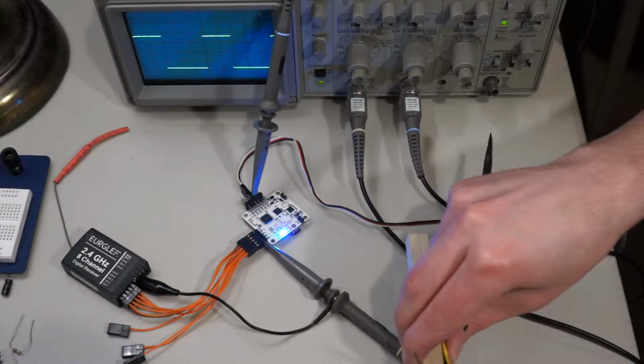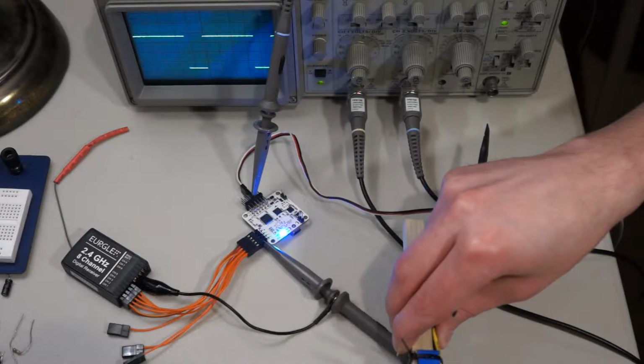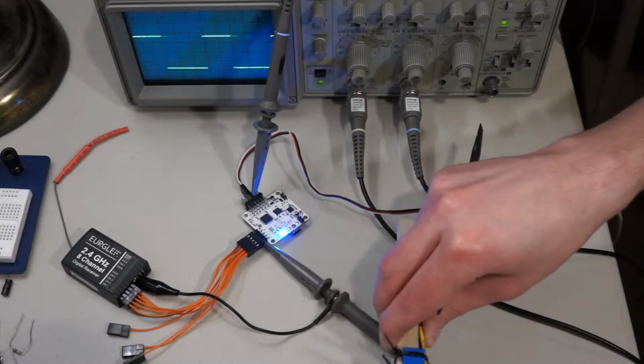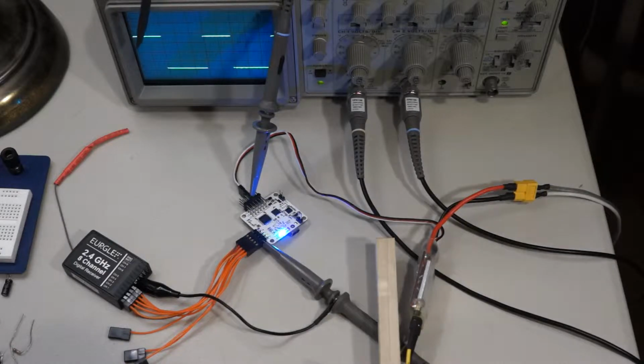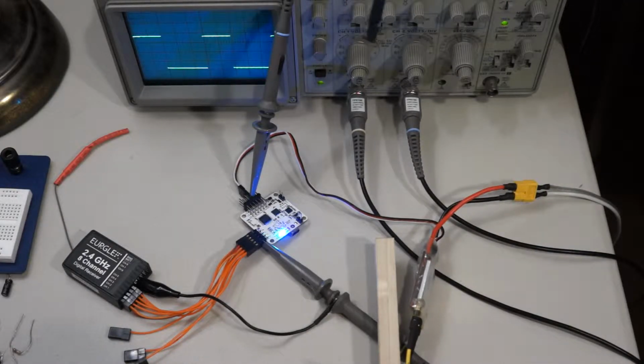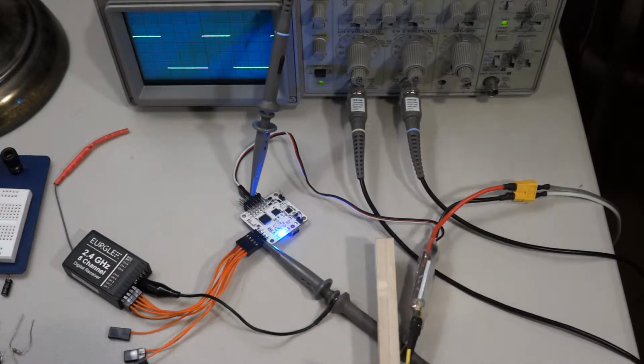Now if I run through the throttle range, you'll notice that we still have a little bit of a pillow up here. This pulse doesn't make it all the way across. The motors are not configured to go to a full 100% throttle off the flight controller, just to reserve some headroom for maneuvering at full throttle. But anyhow, that's a quick look at the input signal versus output signal and the related timing.